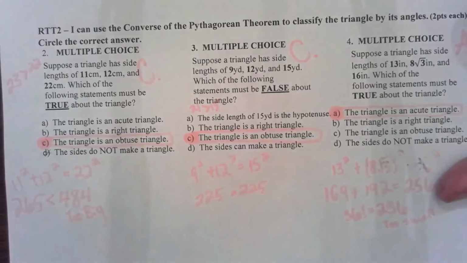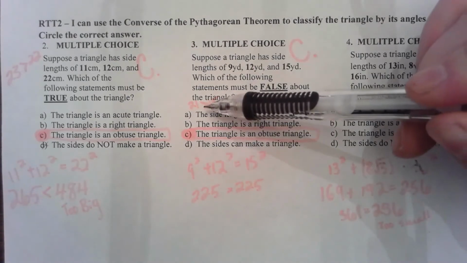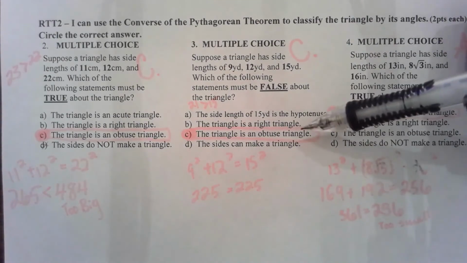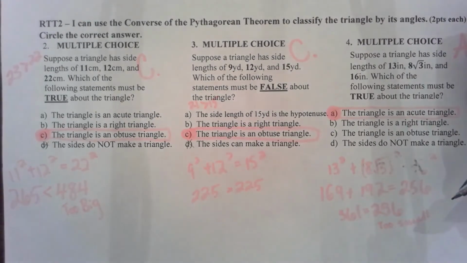Okay, moving on to the second multiple choice. Suppose the triangle has side lengths of 9, 12, and 15. Which of the following statements must be false about the triangle? So the first thing I checked was, is 9 plus 12 greater than 15? Sure is. So it says that the sides can make a triangle. Well, that's true. It's asking us for things that are false.